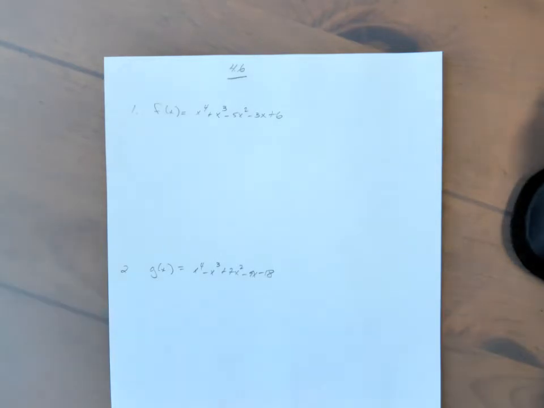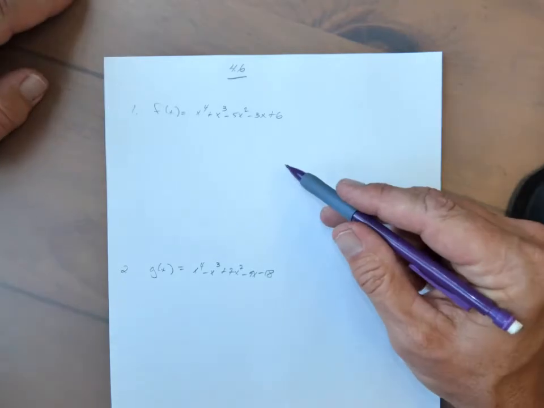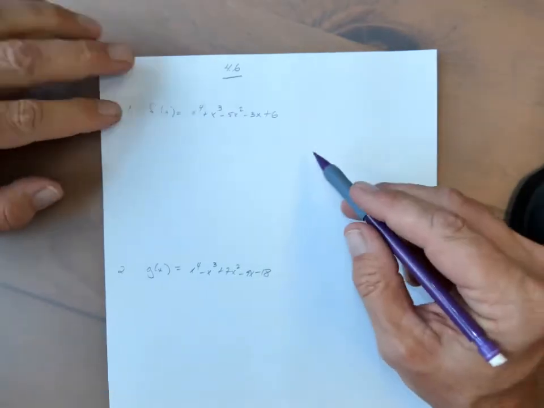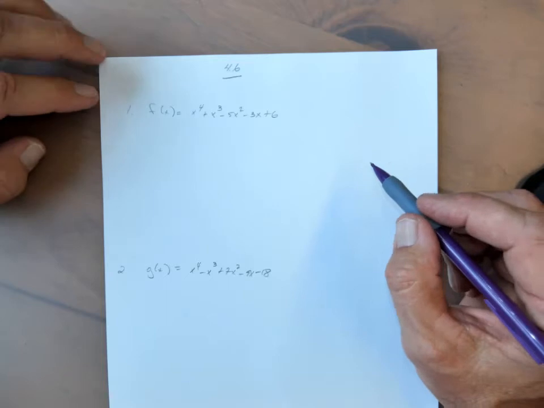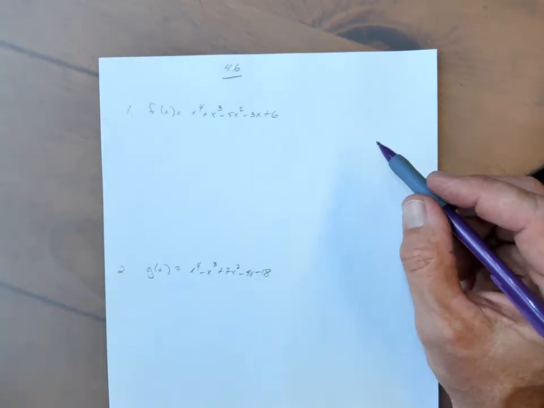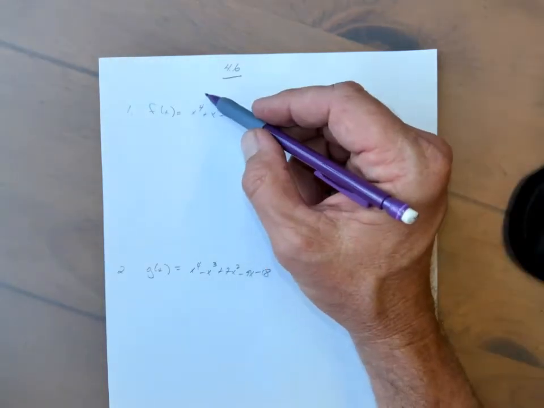All right, today we're going to look at some problems from section 4.6. Again, we're applying the rational root theorem to completely factor, and then the fundamental theorem of algebra, where we're writing our polynomial as a product of what we would call n, which is our degree, linear factors.